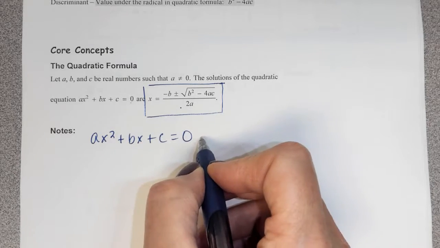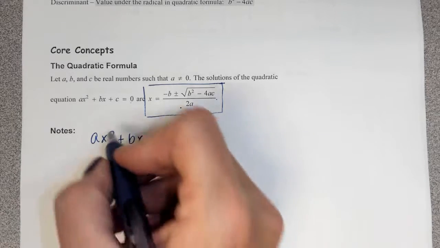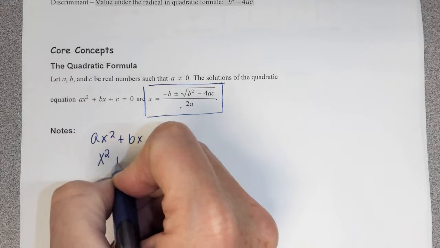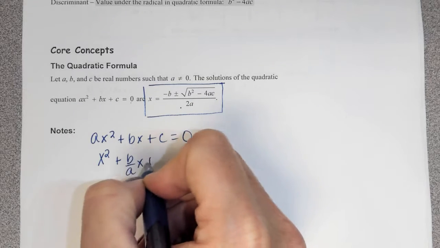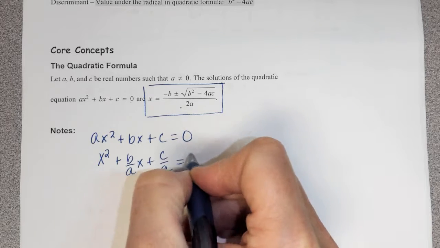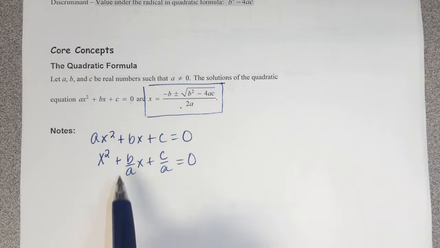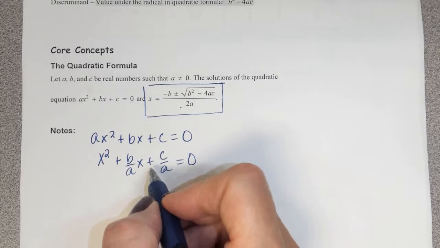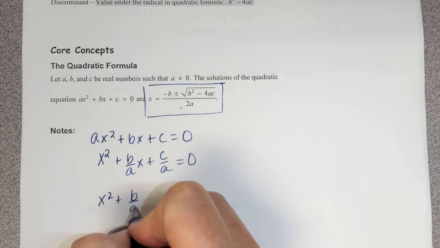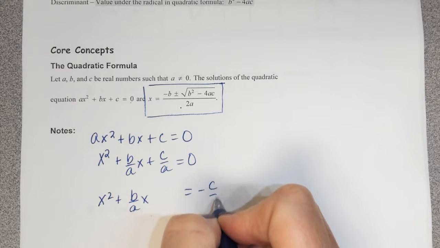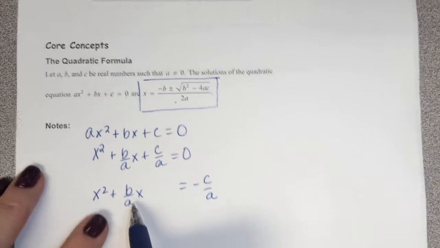First of all, I'm going to complete the square. I have to have a 1 in front of here, so I divide through by a. Okay, that's the first thing. Don't write it down, just watch. If I'm going to complete the square, the constant goes over to the other side. I have to take half of this.